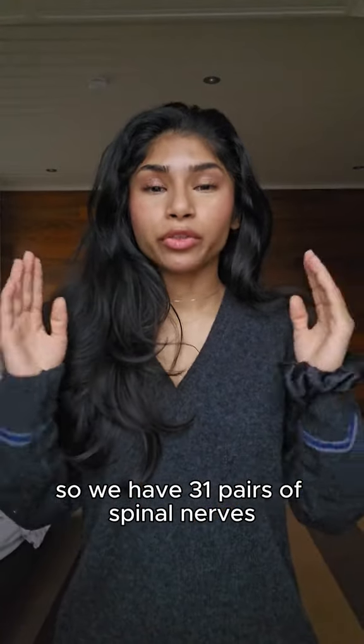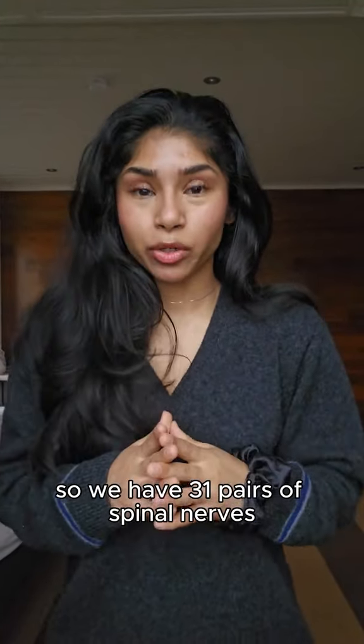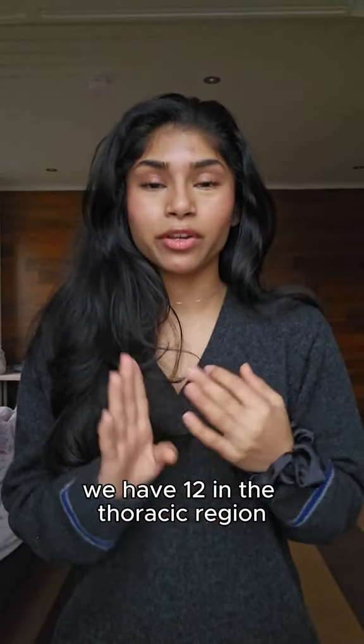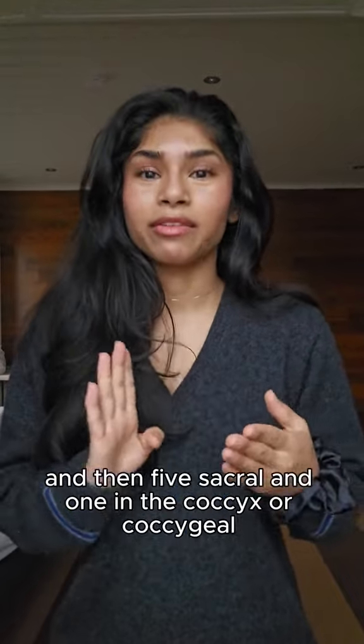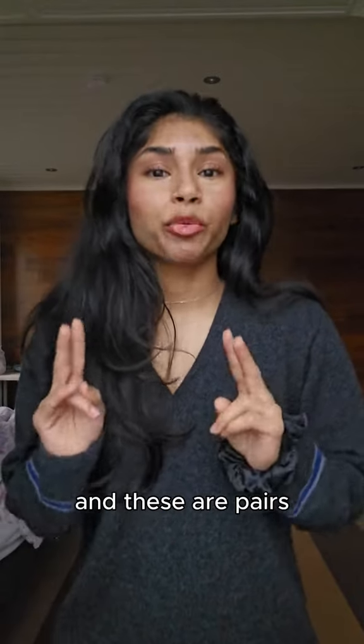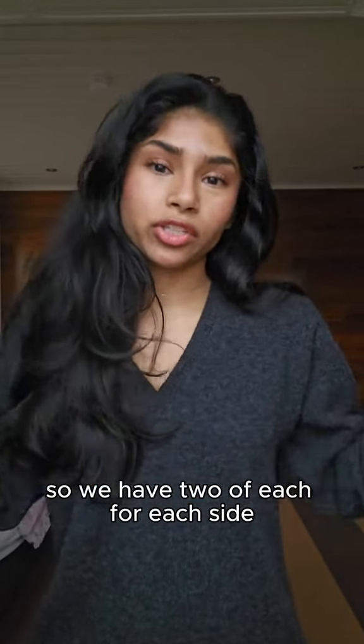So we have 31 pairs of spinal nerves. So we have 7 in the cervical region, we have 12 in the thoracic region, 5 in the lumbar region, and then 5 sacral and 1 in the coccyx or coccygeal. And these are paired, so we have 2 of each for each side, obviously.